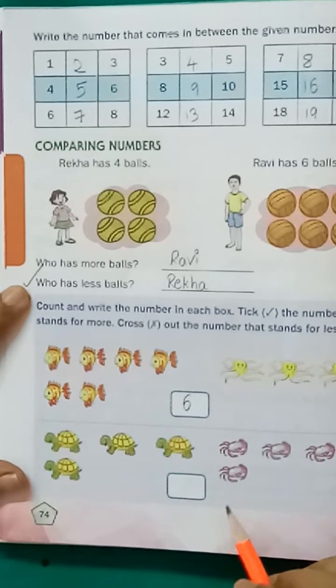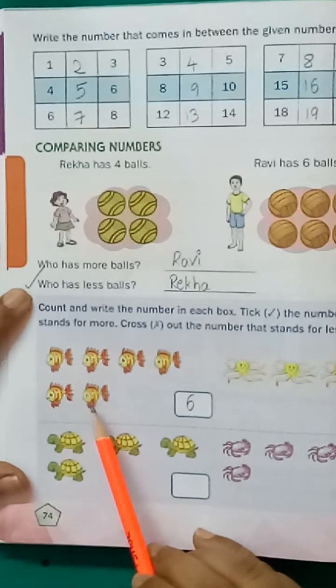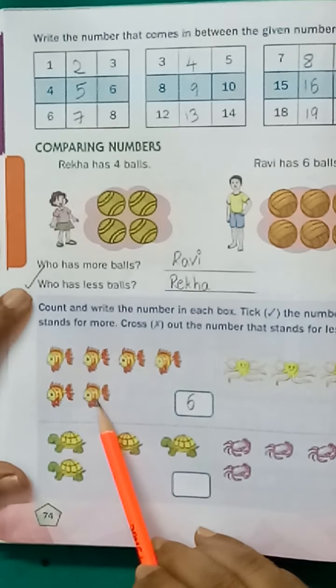What is this? How many are there? You can count it. See, 1, 2, 3, 4, 5, 6. How many are there? 6. Okay. 6, completed. Then how many are there in this one? 1, 2, 3. How many? 3 are there.